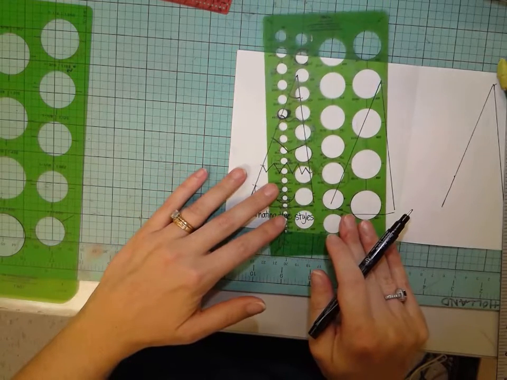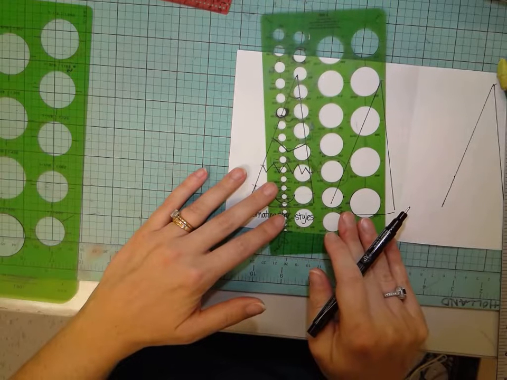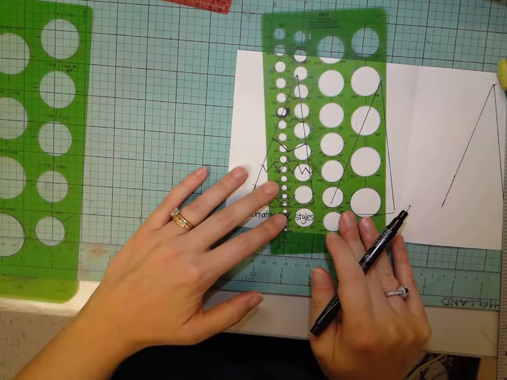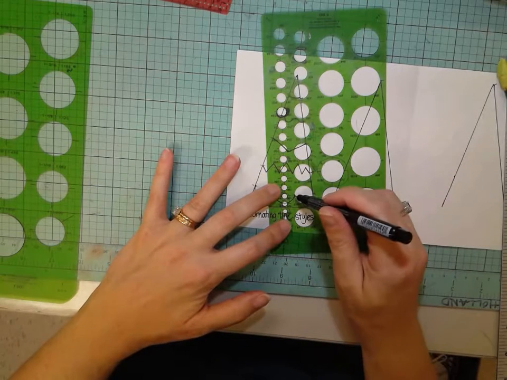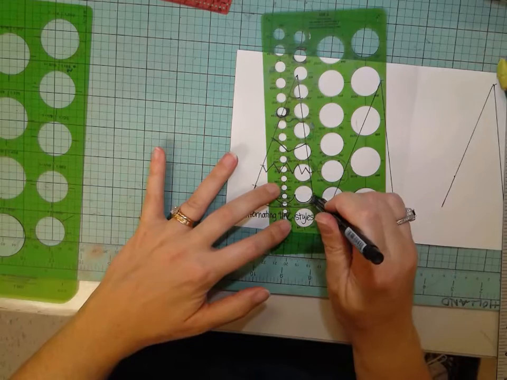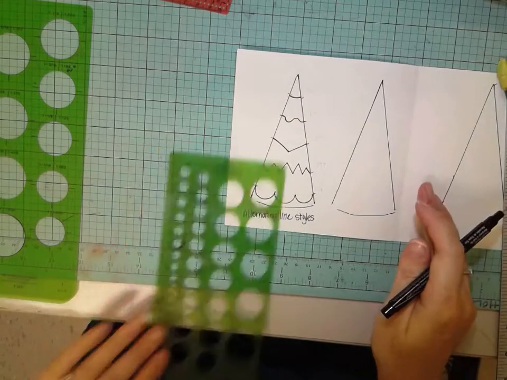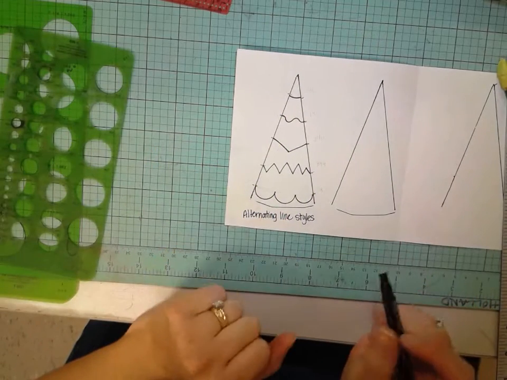This one fits. I'm putting the lines on the line again, so it's not going to be as tall as the other two, but like I said, these do not have to be perfect. All right, so now I have my scalloped edge.